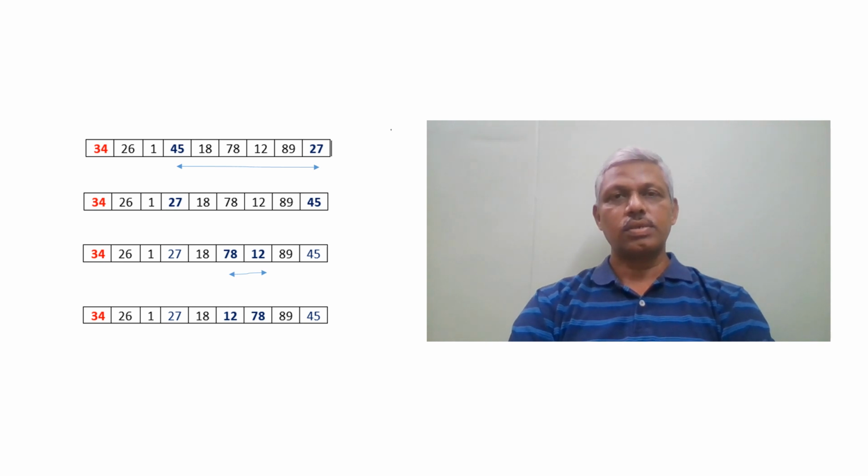So 45 is the least greater element than 34, which is to the immediate right of 34. Similarly, another index starts at the right end. 27 is less than 34, so that element is identified. Now in this case, 45 and 27 are the elements identified, which are greater than 34 and less than 34. Once we identify these two elements, we swap them, swap the locations of 27 and 45. So once they are swapped, the arranged array is depicted in the second form.